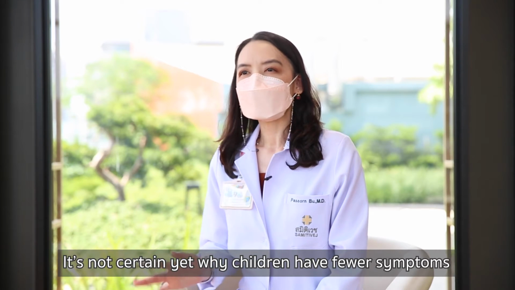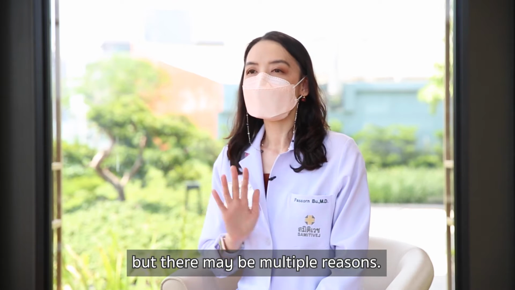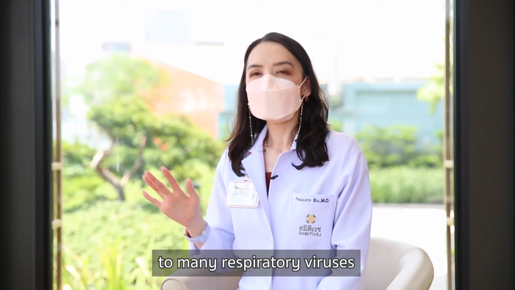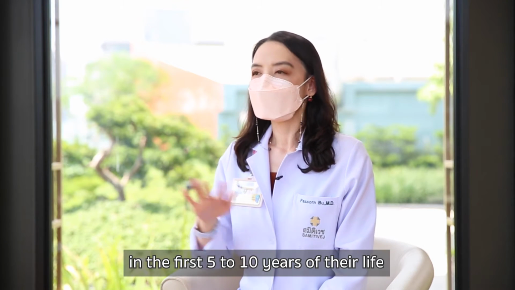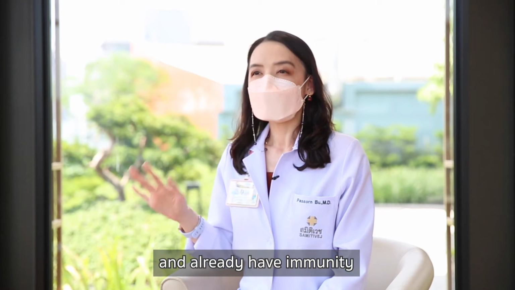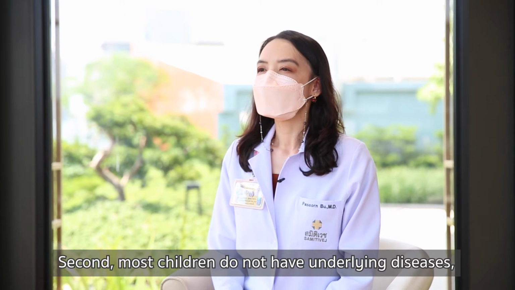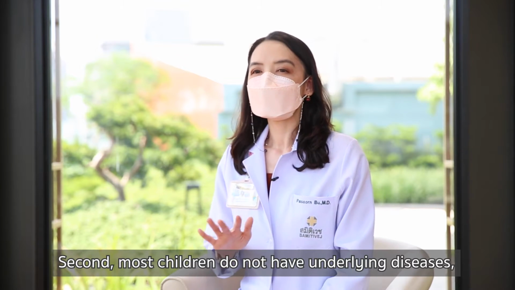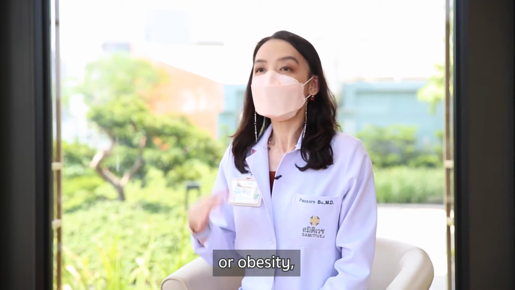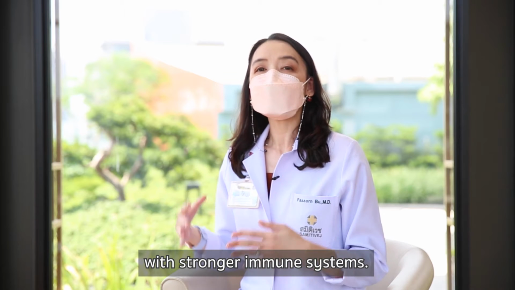It's not certain yet why children have fewer symptoms, but there may be multifactorial reasons. For the first one, they think that children have already been exposed to many respiratory viruses in the first maybe 5 to 10 years of their life, and they already have immunity that may cross-protect against COVID. Also, most children have less underlying disease like heart disease, lung disease, or obesity. So they are more healthy and have stronger immunity.